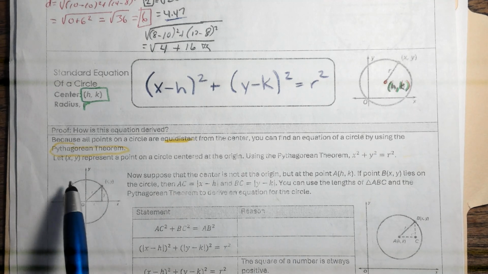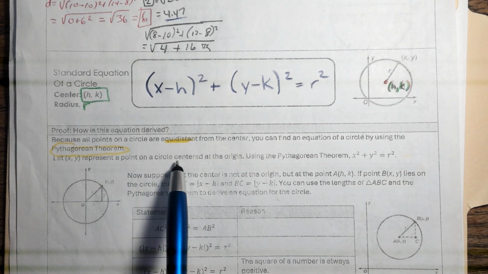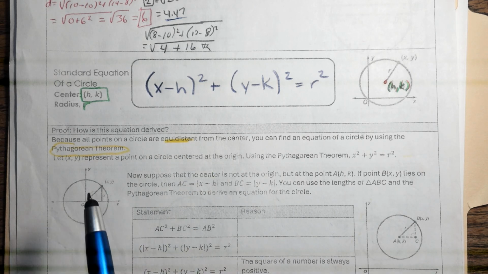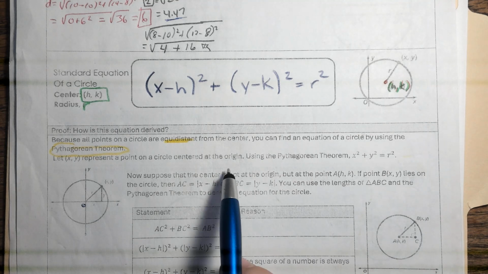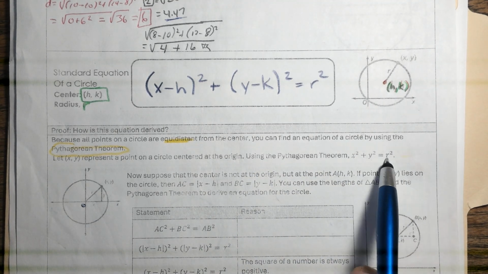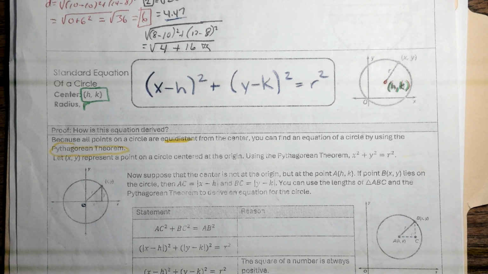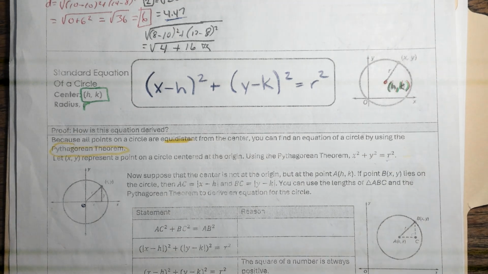All right, so let's see. Let x, y represent a point on a circle centered at the origin. The origin is here. That's 0, 0. Using the Pythagorean theorem, x squared plus y squared equals r squared. And I know you're like, well, Mr. Whitlock, it's a squared plus b squared equals c squared. Yes, that's right. But for this on the coordinate plane, it's x squared plus y squared equals the radius squared. That's just dealing with the circle. So again, just bear with me.